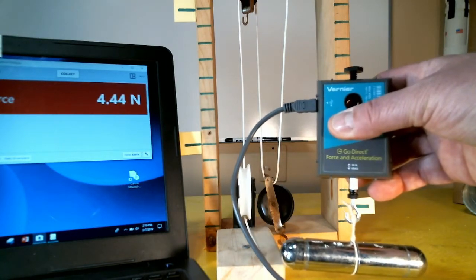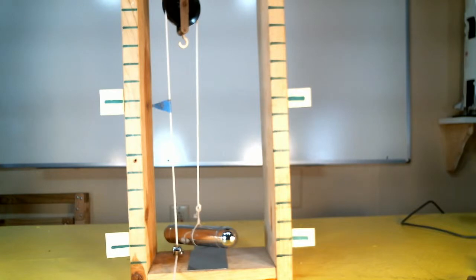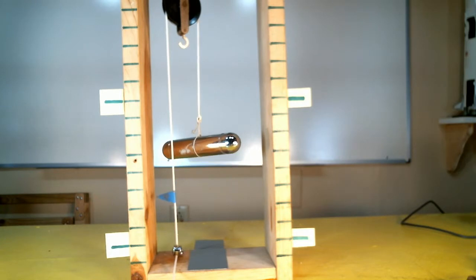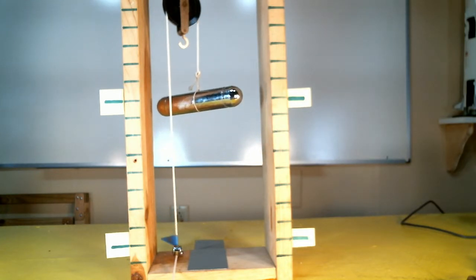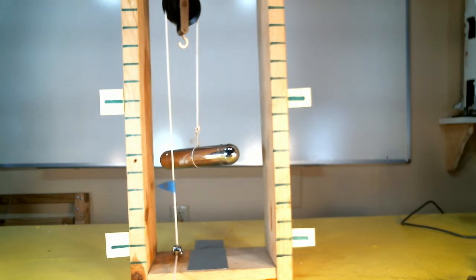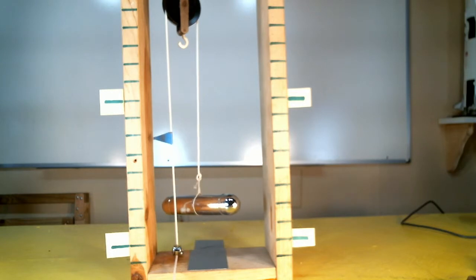4.4 newtons. Here's my test setup for the single pulley system. Each of the hash marks on the pulley frame is 2 centimeters. So I pull string through the pulley: 2, 4, 6, 8, 10, 12, 14, 16 centimeters. We see the weight raises 16 centimeters. So the distance the weight goes up is exactly the same as the amount of string I pull through the pulley.